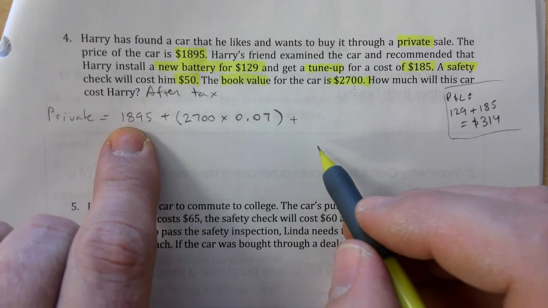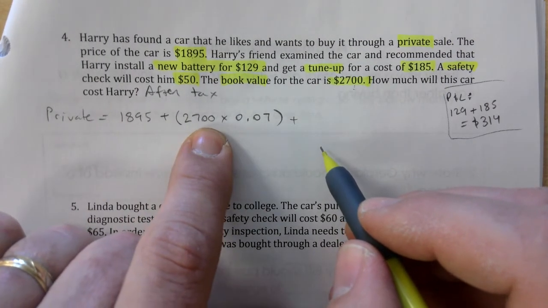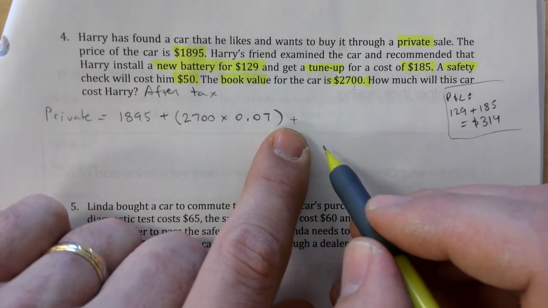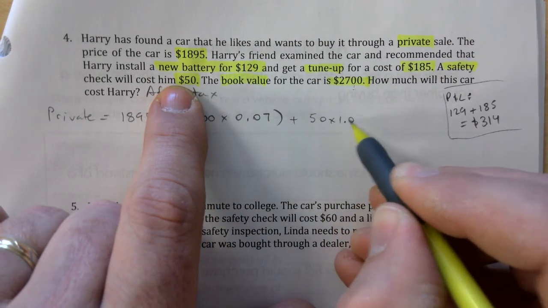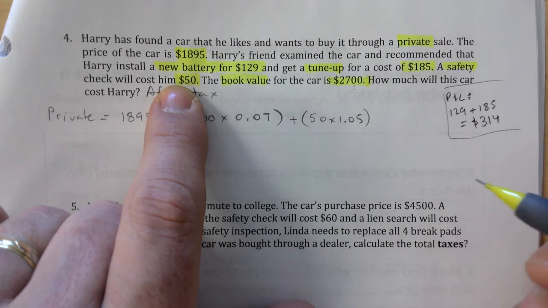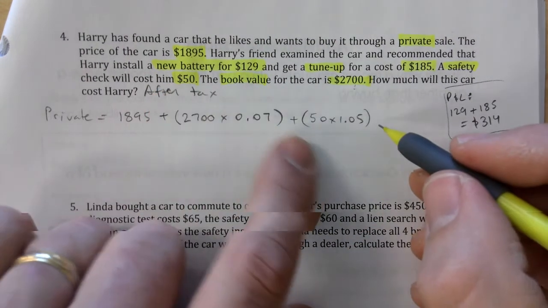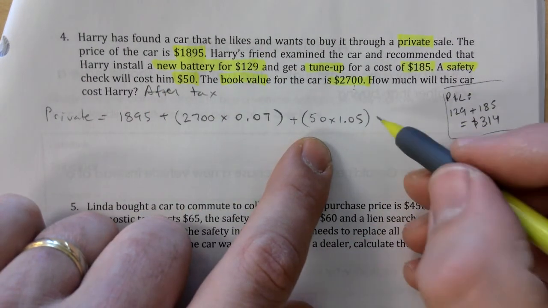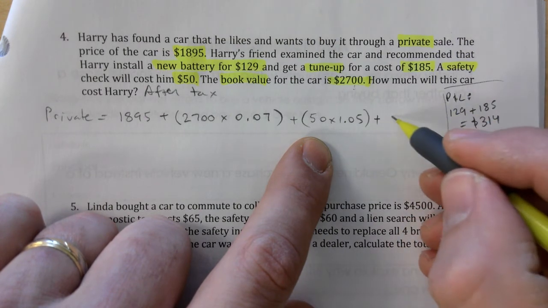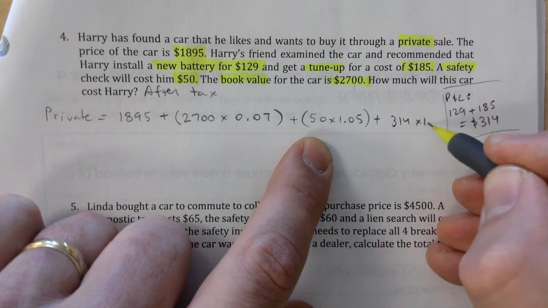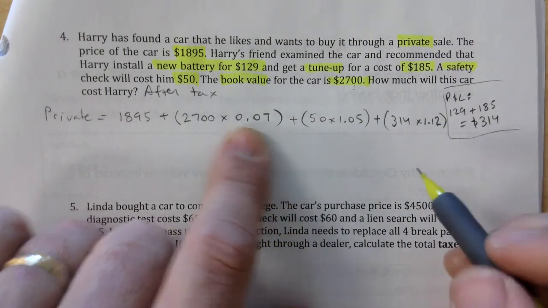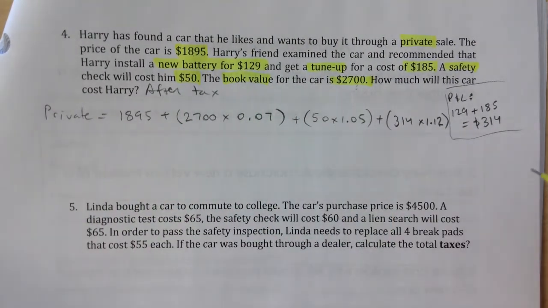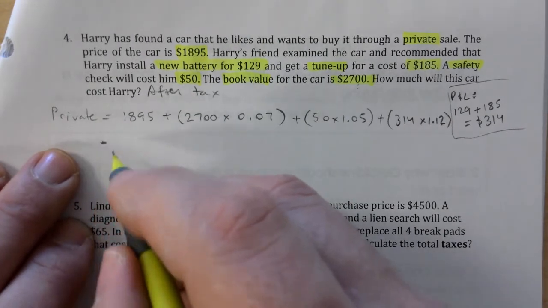So back to this. Purchase price, PST. There is a safety, which is $50. There's no lien search. So all we do is take the 314 and multiply that by 12%, 1.12, like that, and this is going to give us the total price we're going to have to pay.